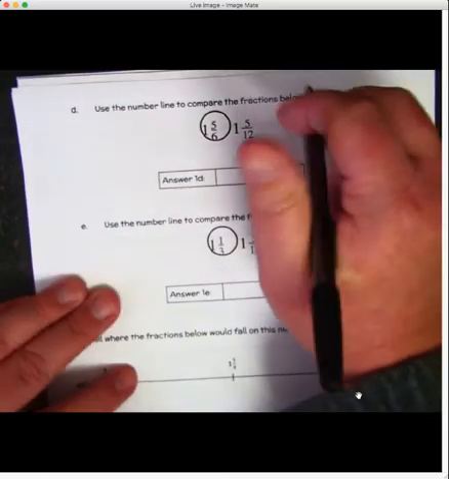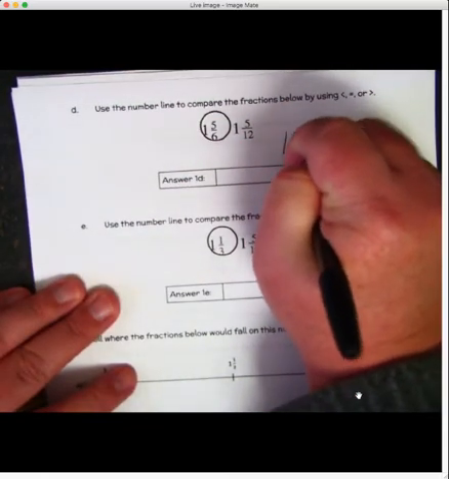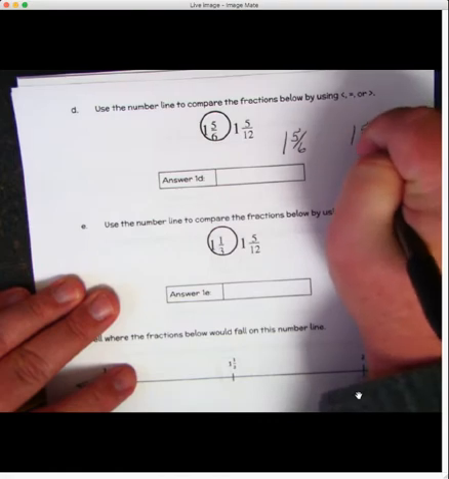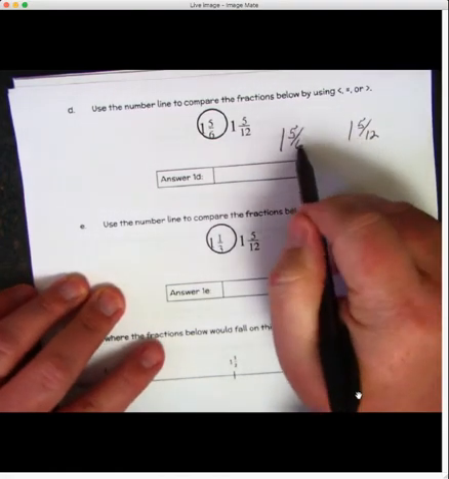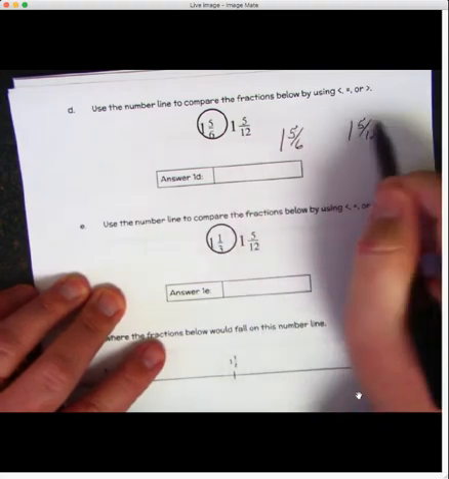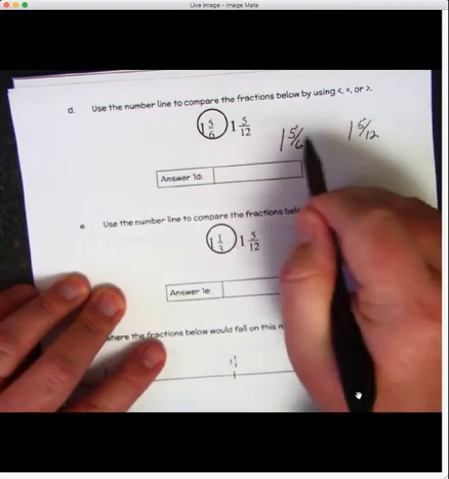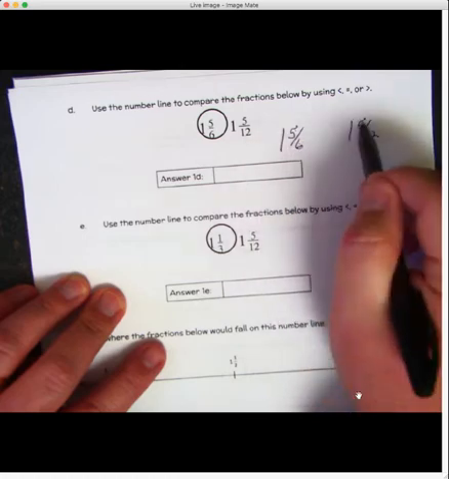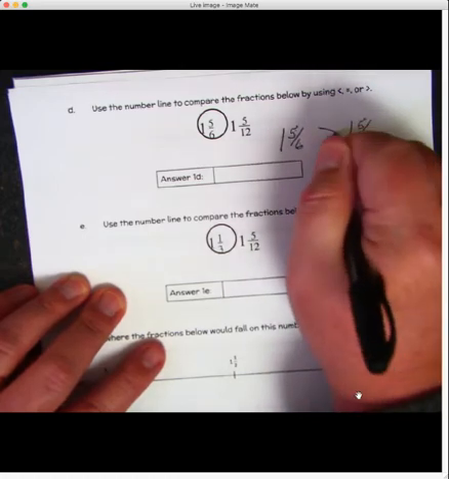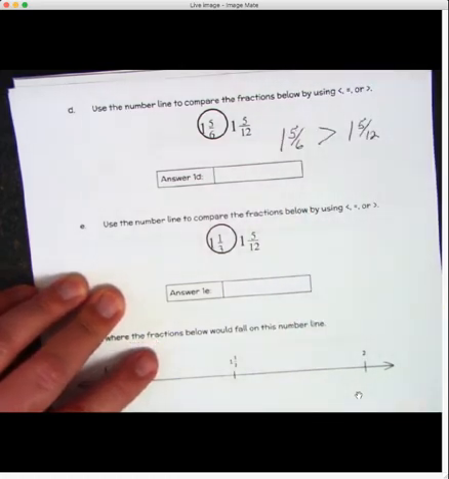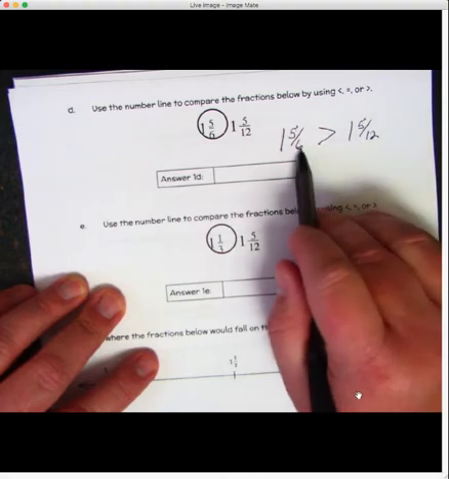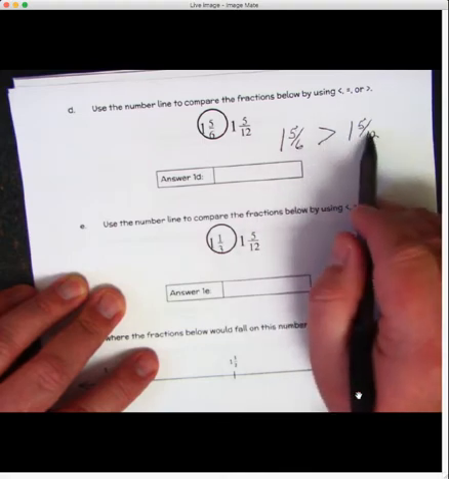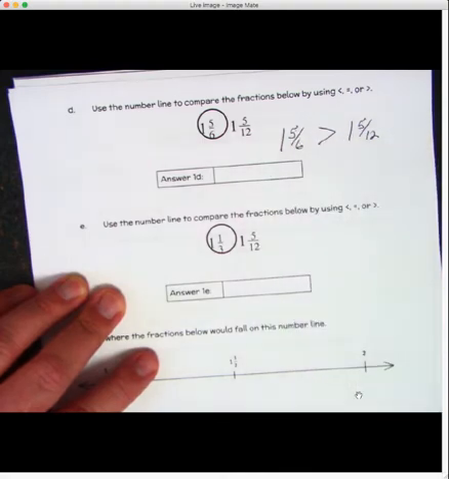So the next one is 1 and 5/6 and 1 and 5/12. Now on this one, we know that 3 would be half of 6 and 6 would be half of 12. So this is more than half of 6. This is less than half of 12. So obviously we can look at that one and see 1 and 5/6 is more than 1 and 5/12. Remember, twelfths would be smaller pieces than sixths. So 5/12 would be smaller than 5/6.